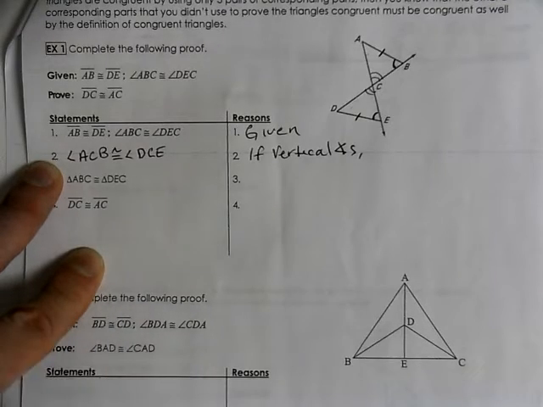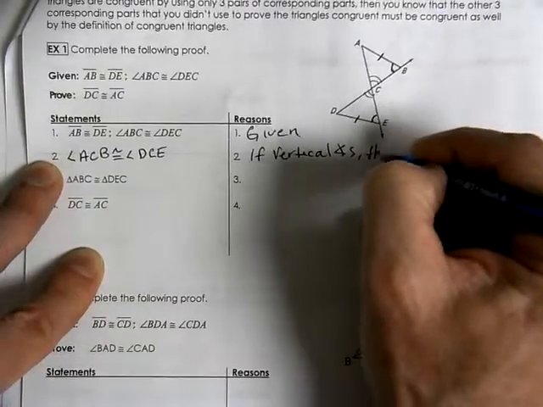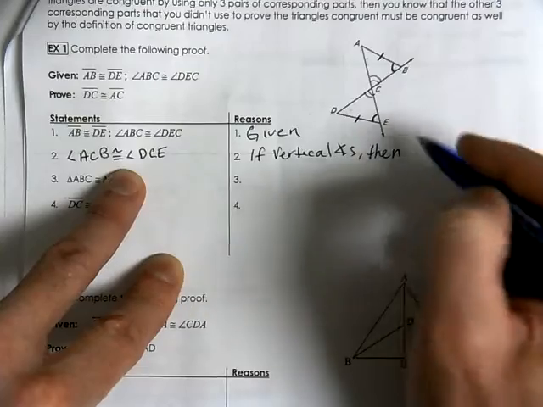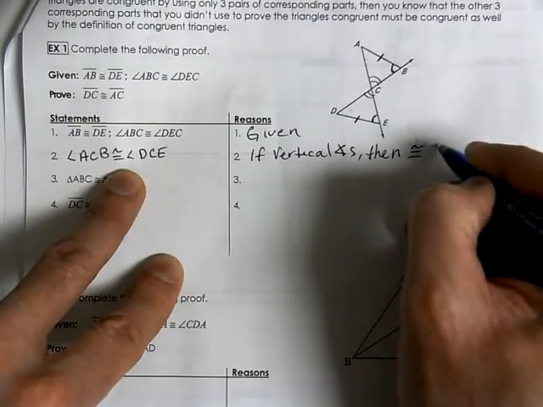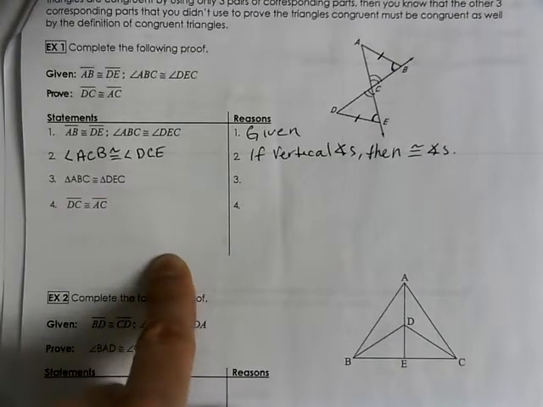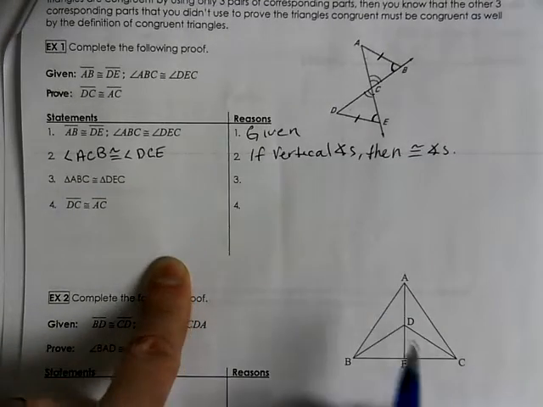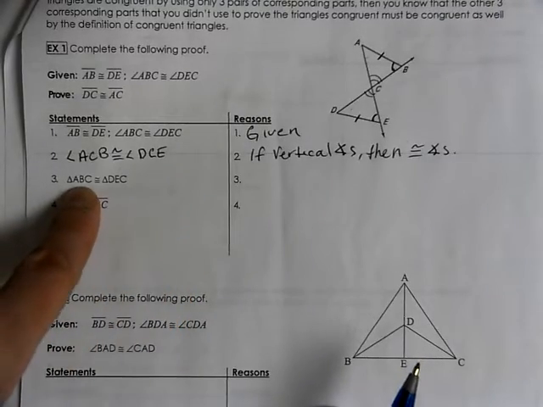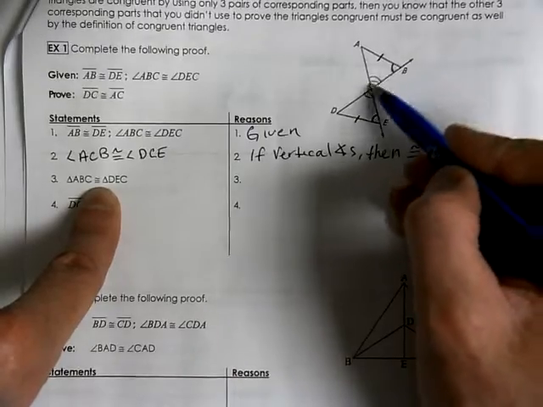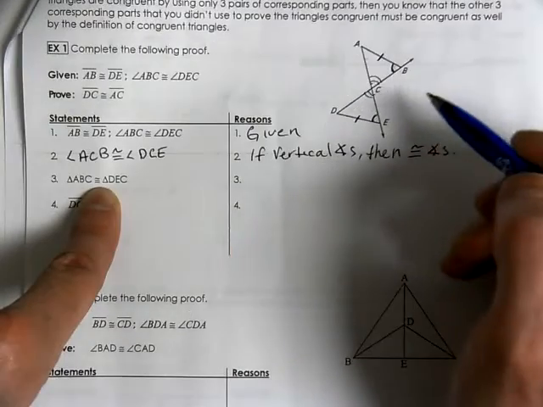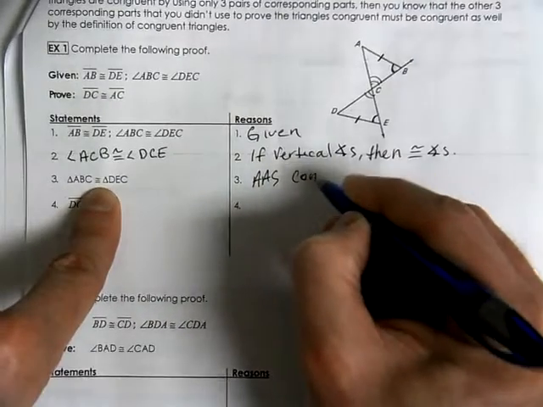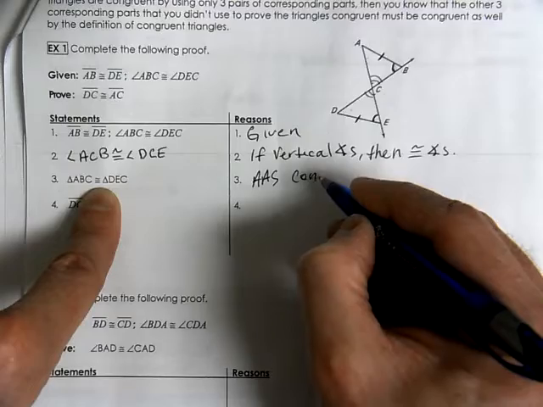So if vertical angles, then congruent angles. Every time we have vertical angles, you know those angles will be congruent. So now we can show that the triangles are congruent because we have 2 angles with the non-included side. So that's AAS congruence.